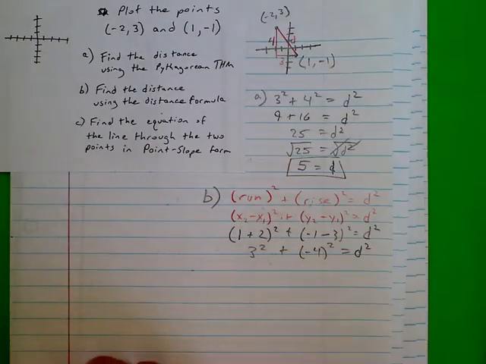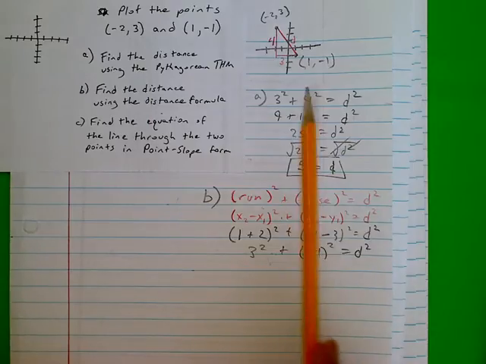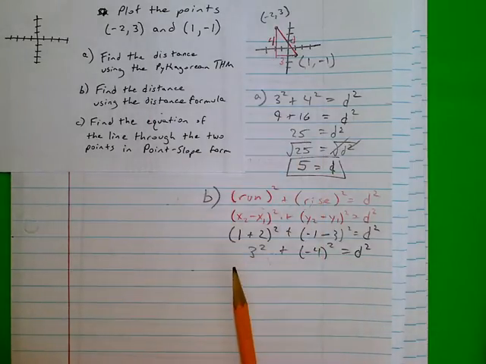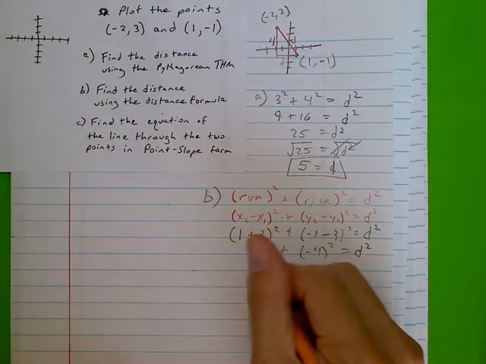Now this looks almost exactly the same as the first step of the Pythagorean theorem, right? What's the difference? You see the difference? Yeah. This is negative instead of positive. But what happens when we square that? Yeah.